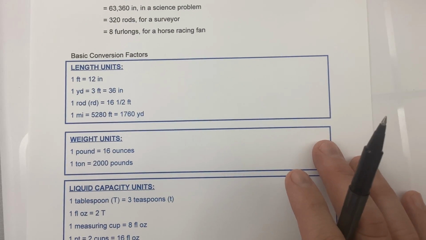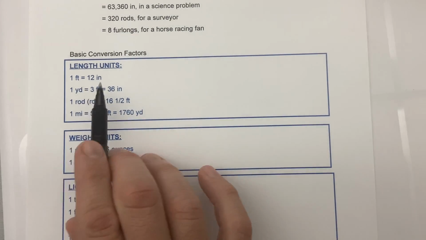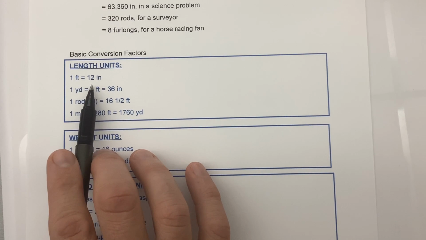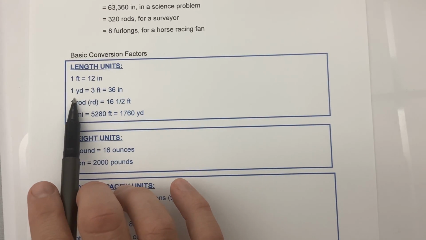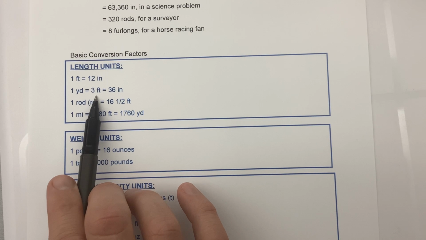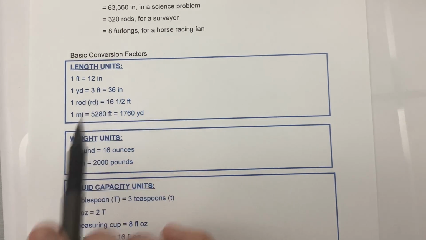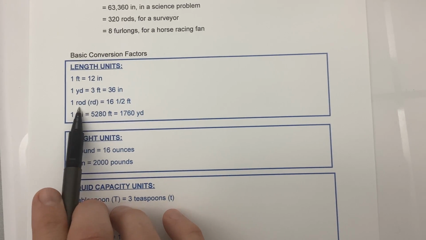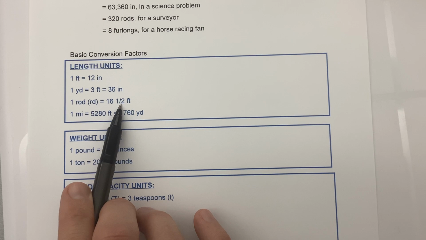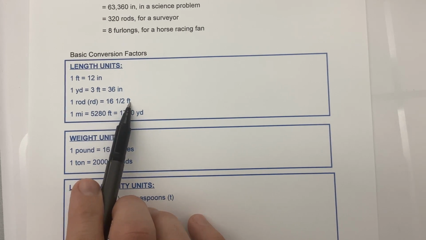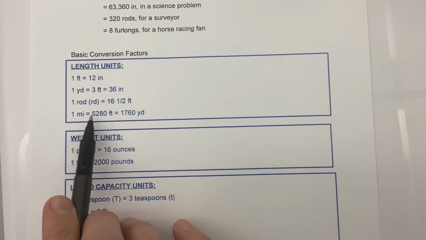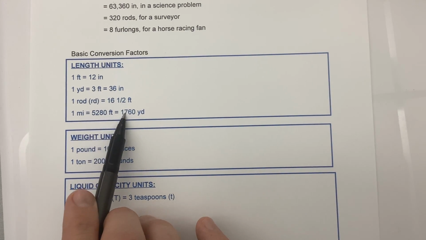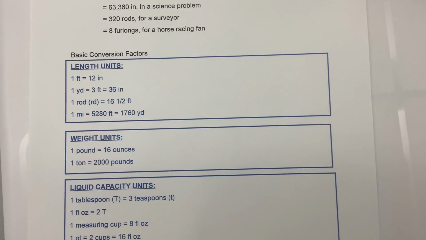Here we go. Just some of the basic conversion factors. Yes, I've given all these to you, but hopefully you can recognize some of these. 1 foot is equal to 12 inches. 1 yard is equal to 3 feet. If we multiply that by 12, we get 36 inches. 1 rod, here you go, this is kind of the new one of the day. 1 rod is equal to 16.5 feet. Again, not a perfect one, but it does work. And then 1 mile is 5,280 feet. If we divide that by 3 and figure out yards, we will get 1,760 yards.